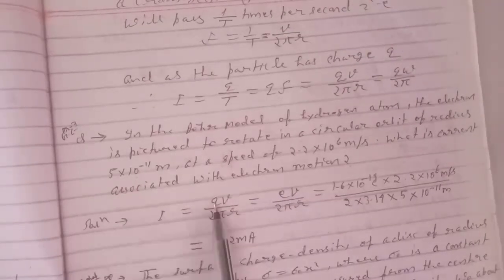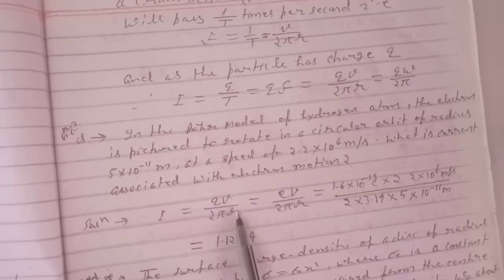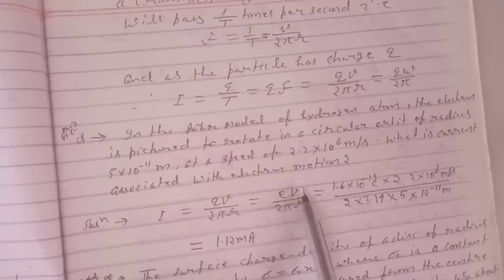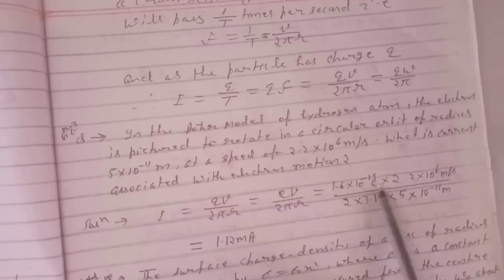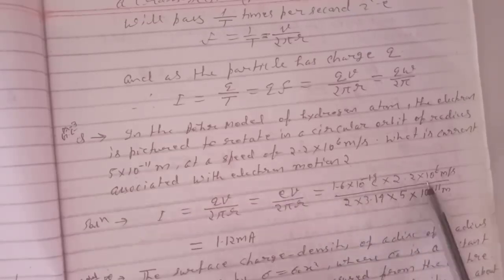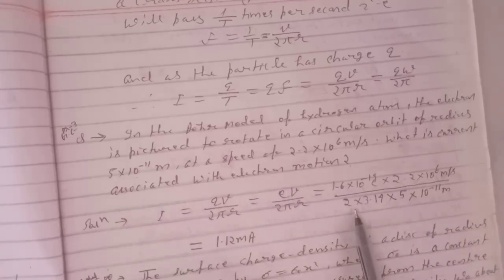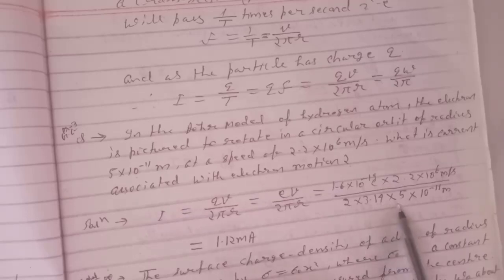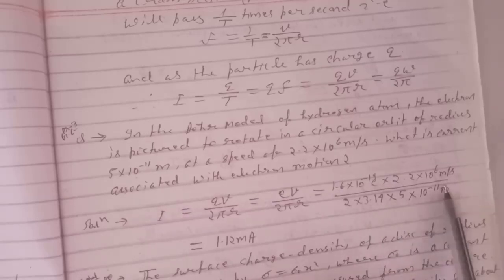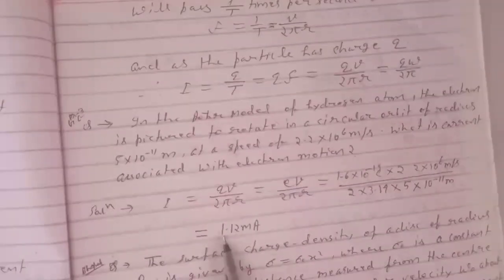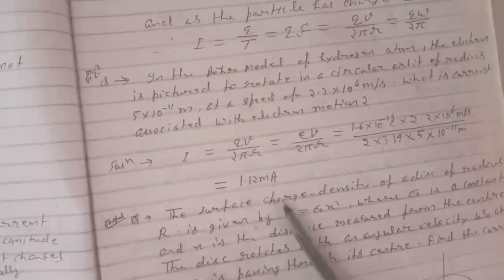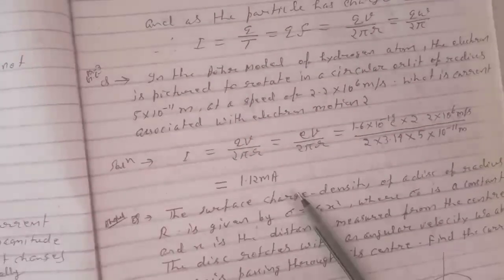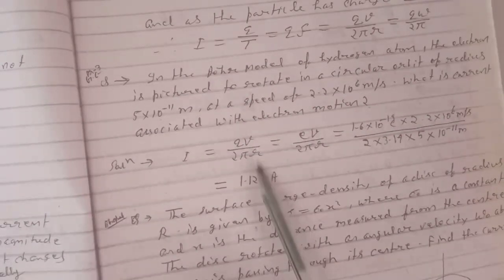We have the formula I equals q v by 2 pi r. Here the charge value is e, the electronic charge, so e into v by 2 pi r, and all values are given. The electron's charge is 1.6 into 10 to the power minus 19 coulomb, and the velocity is given as 2.2 into 10 to the power 6 meter per second, the linear speed, and pi is 3.14, into the radius 5 into 10 to the power minus 11 meter. Solving, we get 1.12 milliampere of current due to that electron revolution.